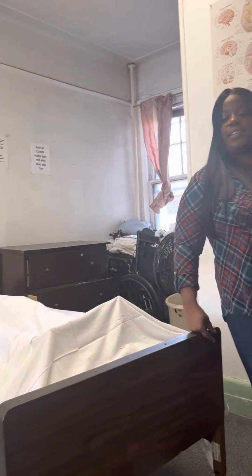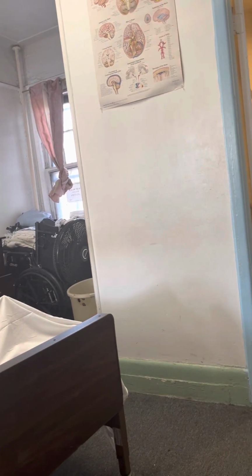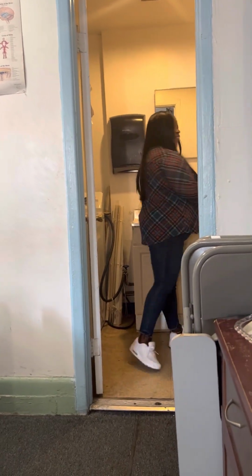Before washing my hands, I'm going to give Mrs. Jones privacy. I'm going to pull the curtain and then I'm going to wash my hands. I washed my hands and I'm back.